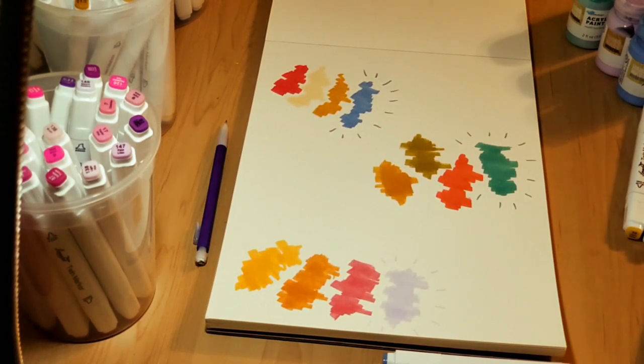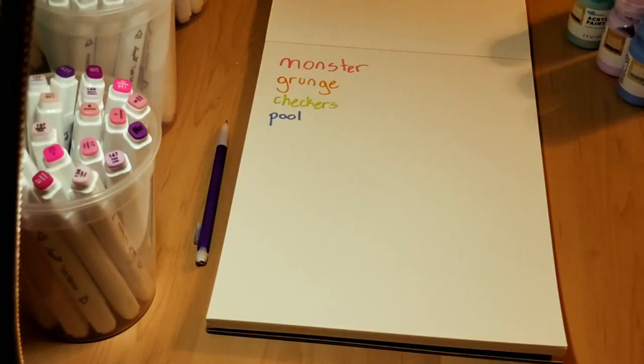So anyways, let's start applying this to the character. Let's go back to our words. So we've got a monster that wears grunge style clothing, that either plays checkers or wears checkered stuff. And I think I'm gonna go for wears checkered stuff, and has to do with pool. And I'm probably gonna go for the game with that one. I don't know how I'm gonna incorporate a swimming pool into that. So anyways, yeah.